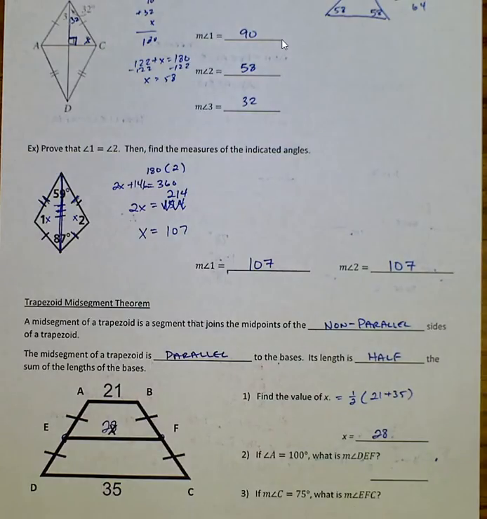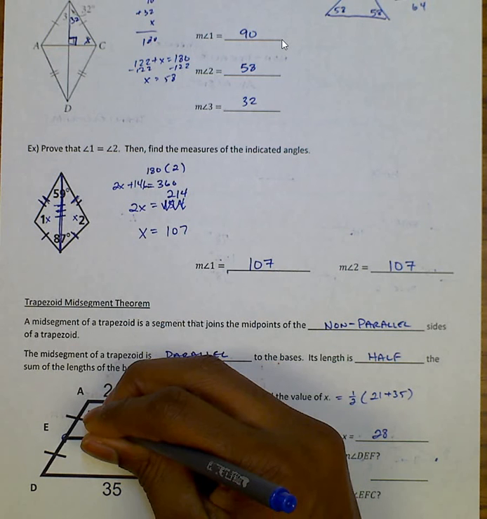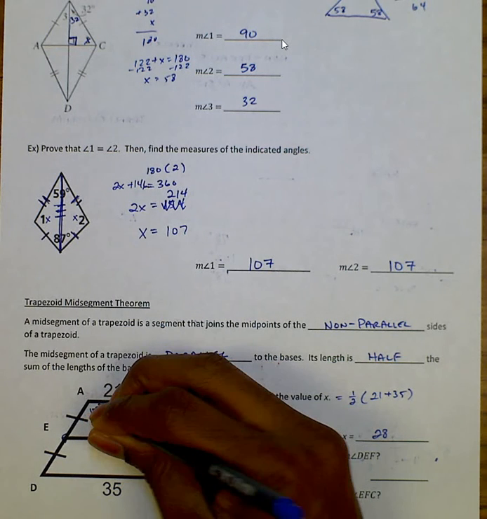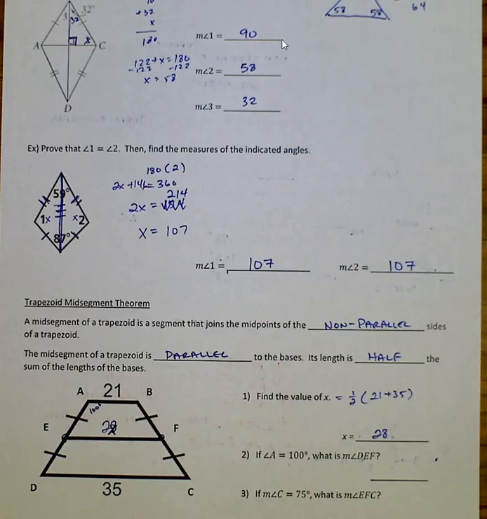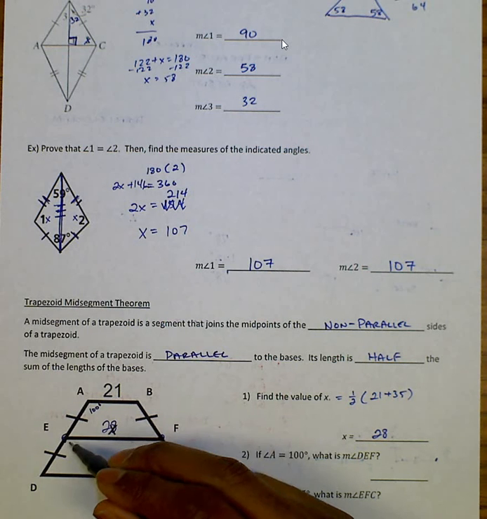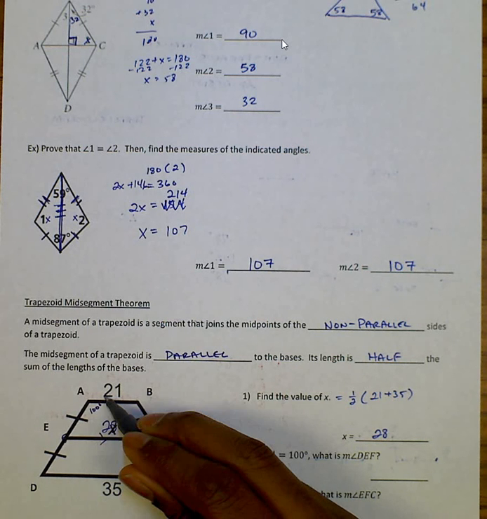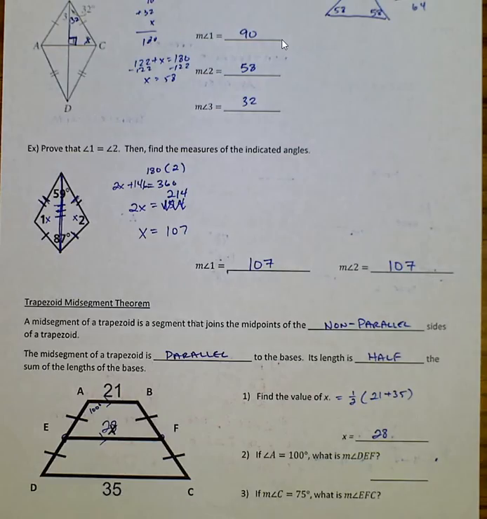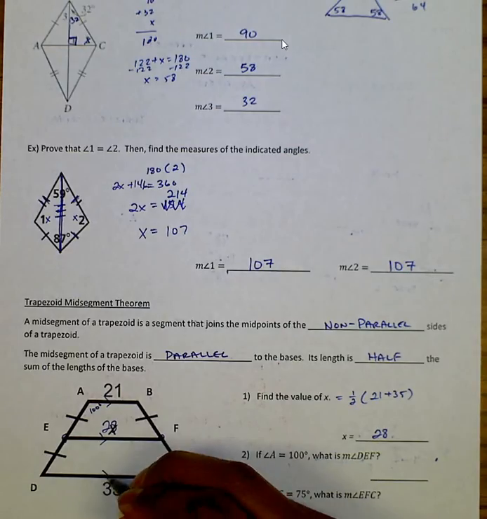All right, so now it says if the measure of angle A is 100, I'll just write this in the color here, 100. What is the measure of angle DEF? Okay, so again, we know that this is parallel.